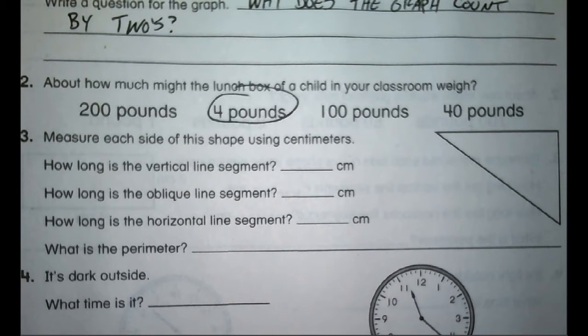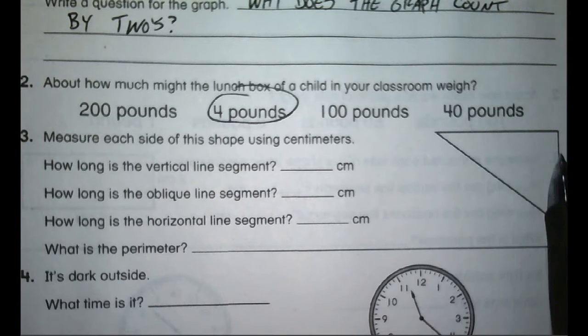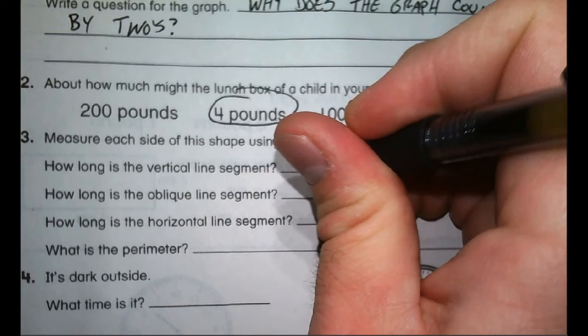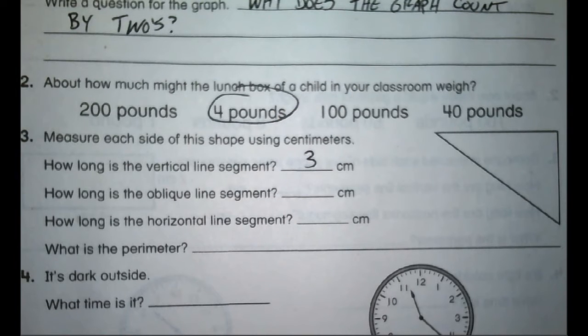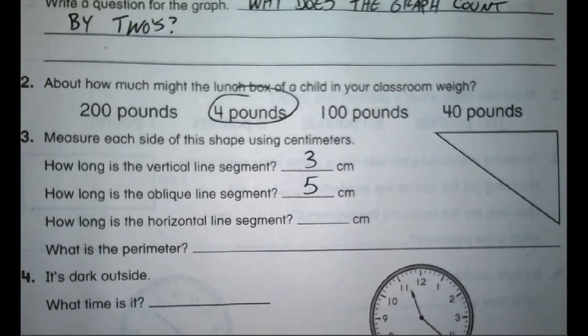The oblique line, that's what it asks right here. How long is the oblique line? The oblique line is the line that goes at an angle. And then the horizontal line is the line that goes across, left to right. Okay? So, I have measured each line before the video started. And so I know that the vertical line is 3 centimeters. I know that the oblique line is 5 centimeters. And then I know that the horizontal line segment is 4 centimeters.